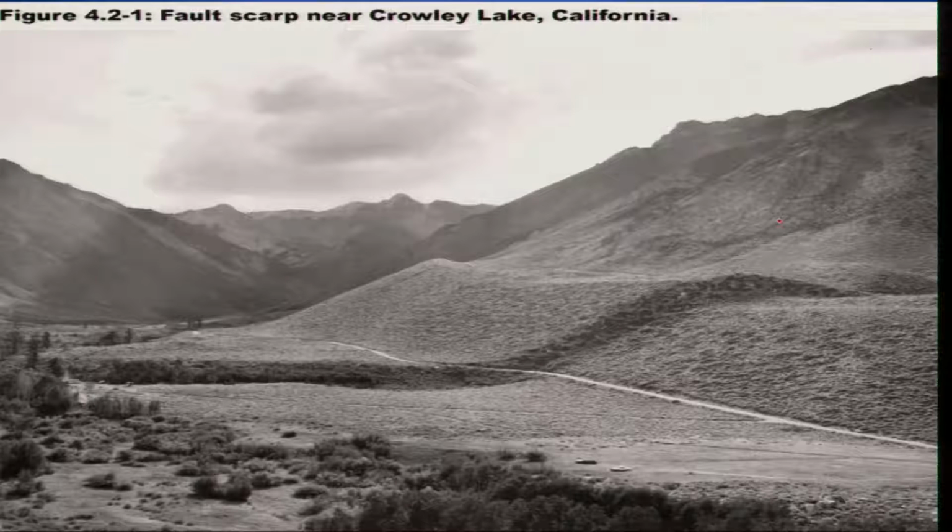Now this is one of the very famous examples of a fault scarp from California, where you can see the fault scarp over here. This is the surface expression of the faulting which took place in California. If you know this location, as I was emphasizing most of the time, you will avoid putting your structures on it, because this will displace, and this is what we call the active fault.